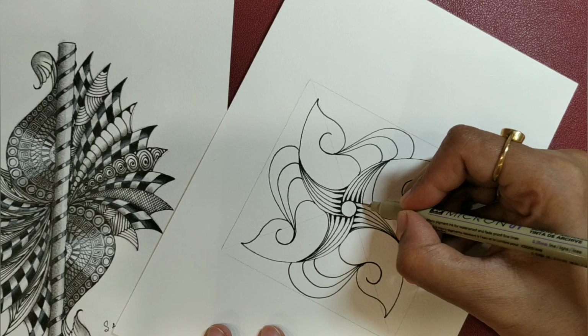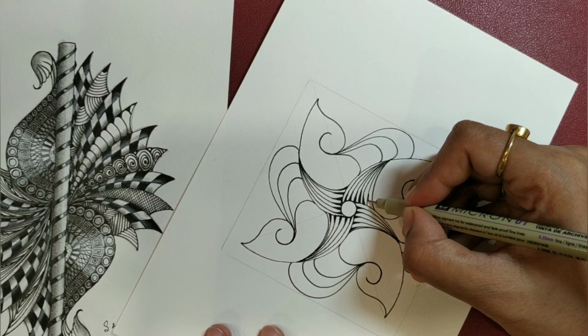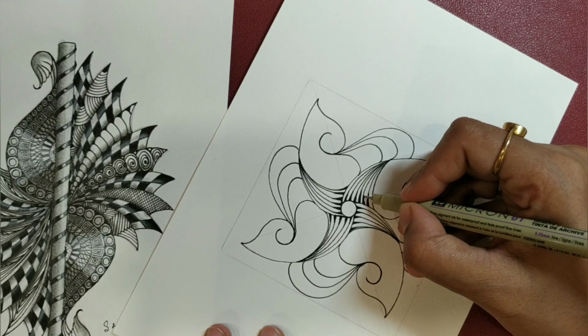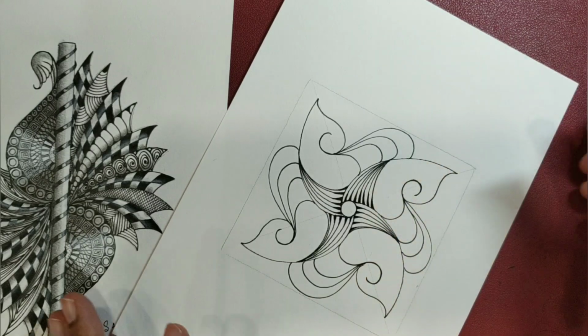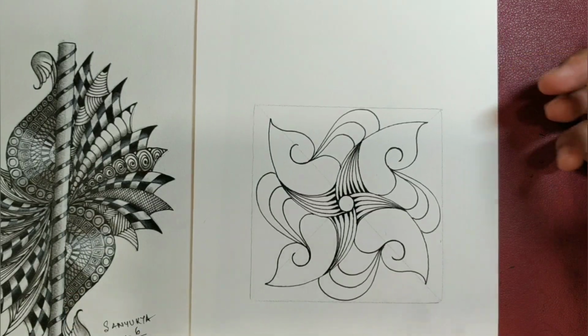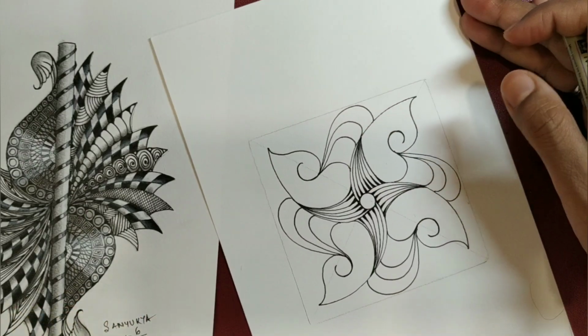So take your time, enjoy, draw each line deliberately with full focus and enjoy it, right? So that's the center. Now this section, it is entirely up to us.